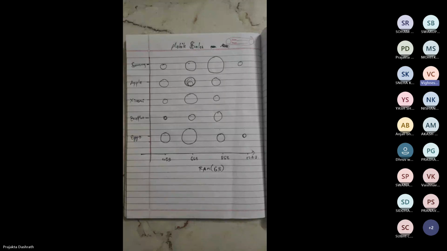On the y-axis we have brand names, and on the x-axis we have RAM sizes. I'm comparing the sales on the basis of the RAM size and the brand. For the 4 GB RAM, we use circles here to compare. The size of the circles denotes the number of mobiles sold that month or a certain period.